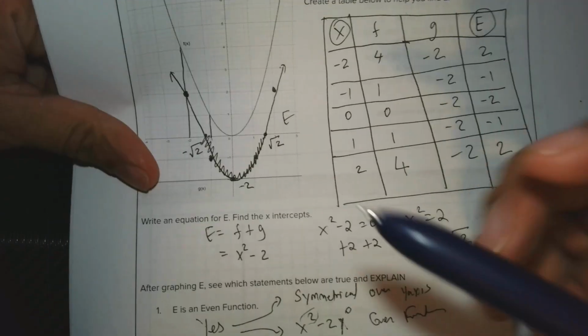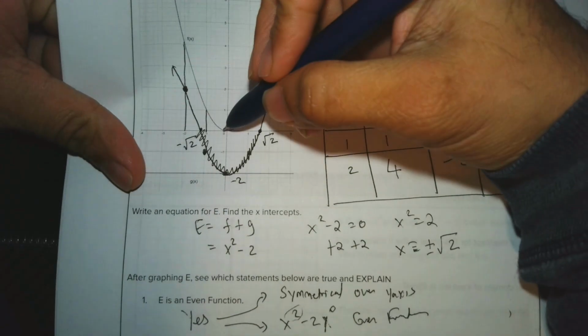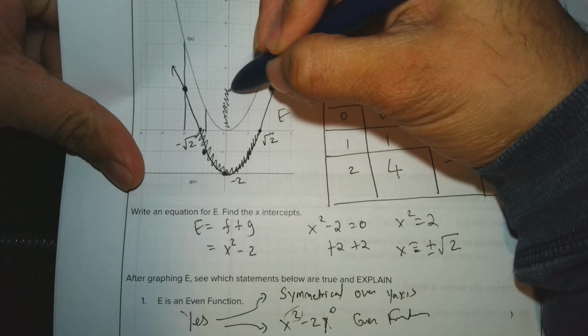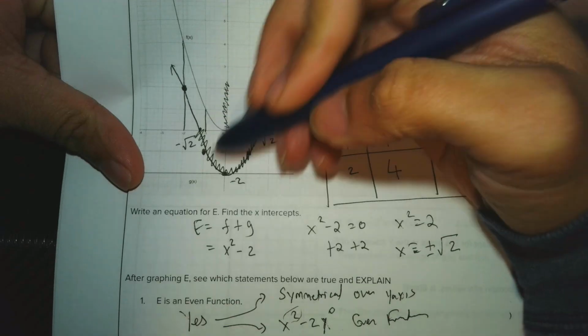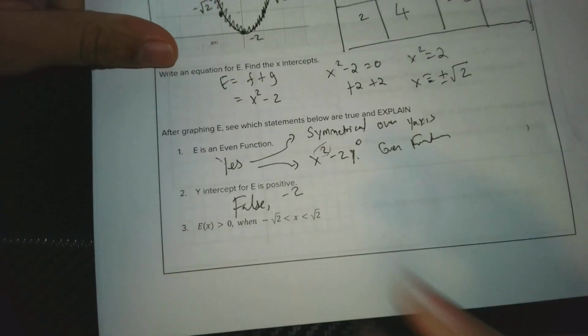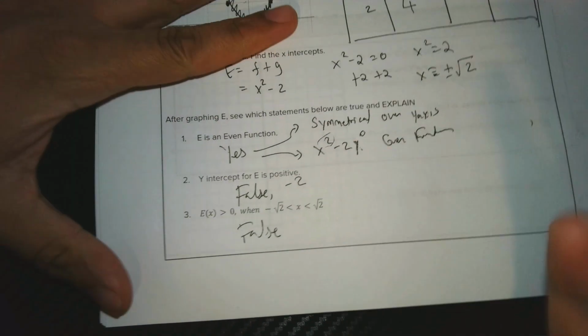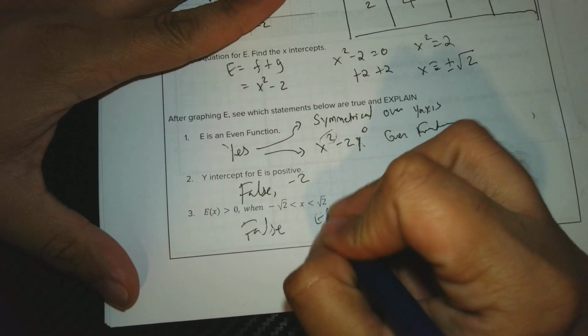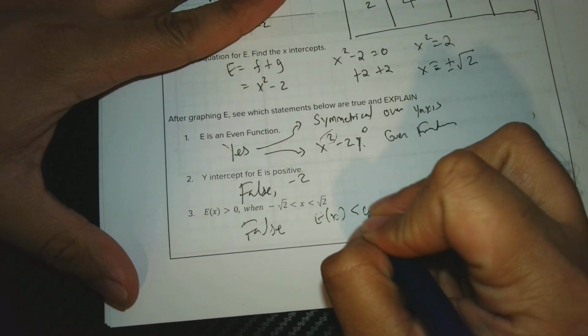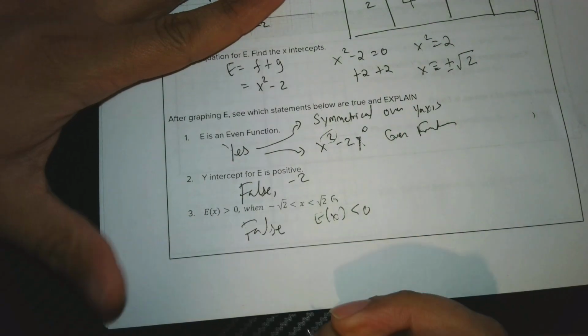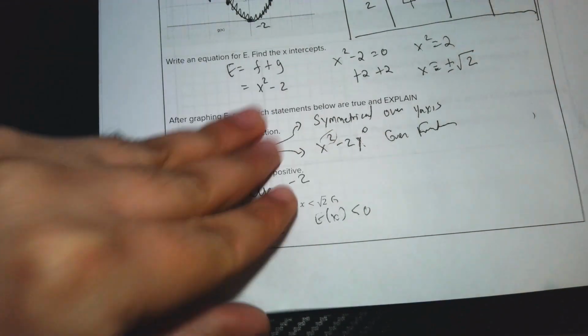If it was greater than 0, then it would be on this side of the graph, right? Not at the bottom. It would be above the x-axis. So it's false. It's false because E of x is less than 0 for those x values, right? Not greater than 0. And that's all.